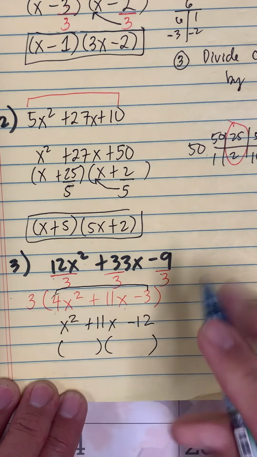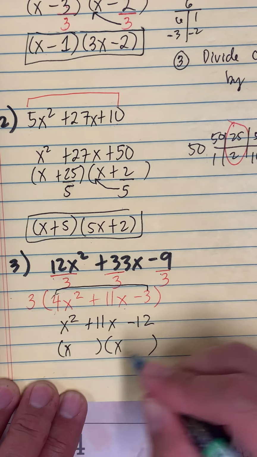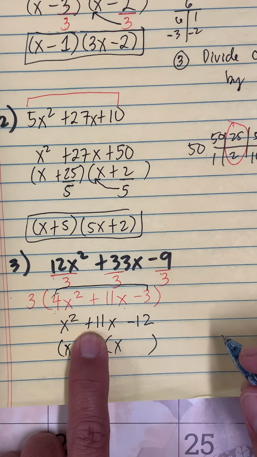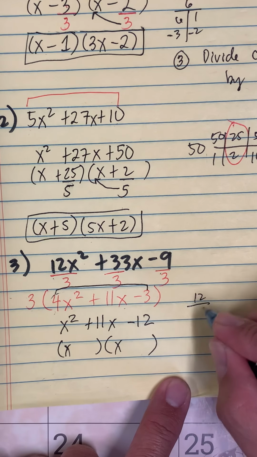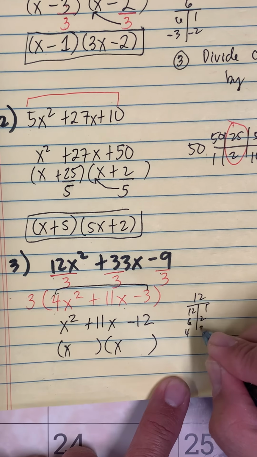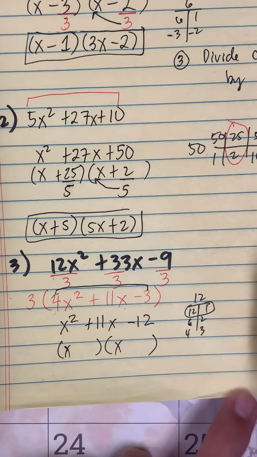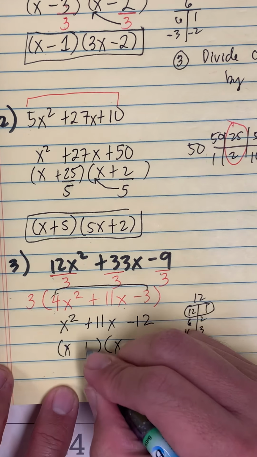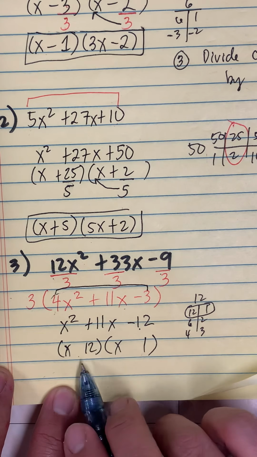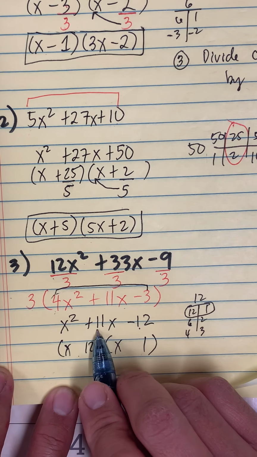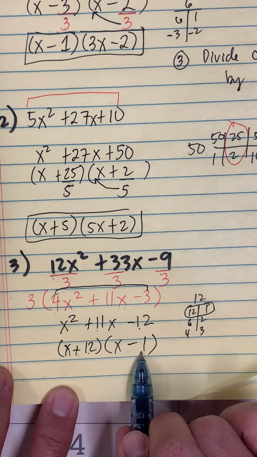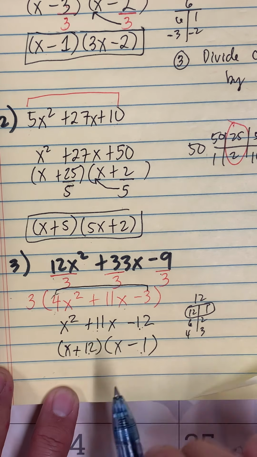Now you can do the baby factoring: what two numbers, when you multiply them, give you negative 12, and when you add them, give you 11? The factors of 12 are 12 and 1, 6 and 2, 4 and 3. Only 12 and 1 may possibly give you 11 here, so we put 12 and 1. But watch out for the sign. It's negative here, so their signs should be different. But this is positive 11, so this should be positive, and that should be negative. 12 times negative 1 is negative 12. 12 minus 1 is 11.